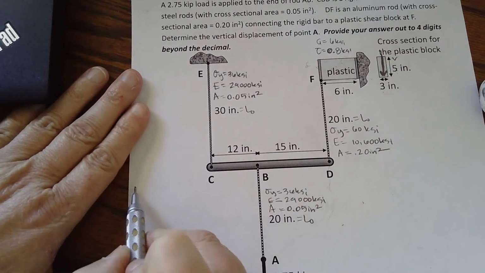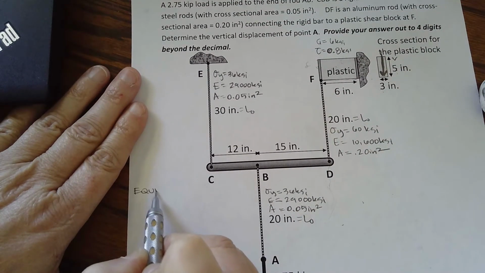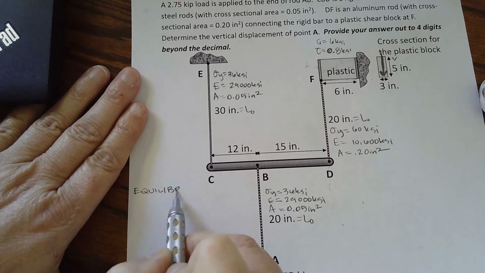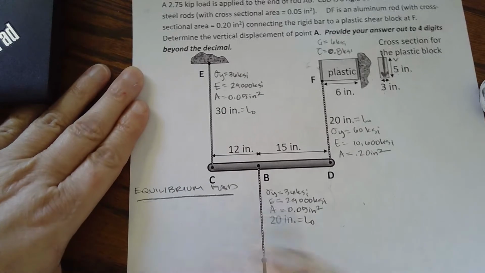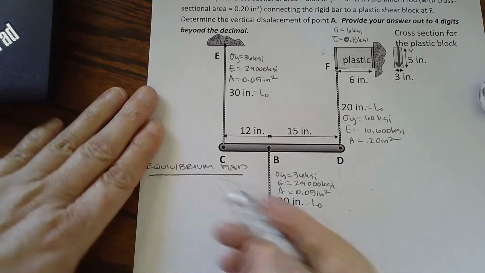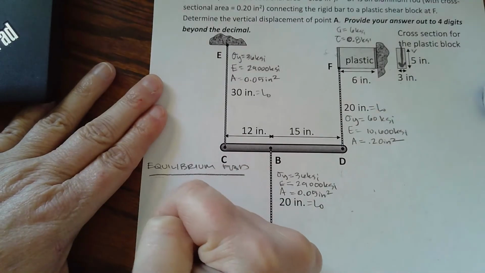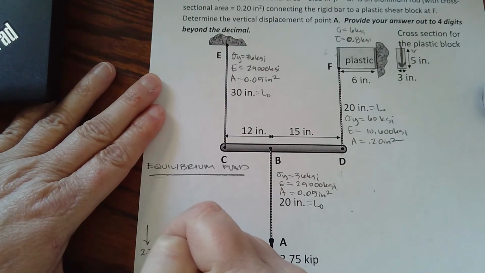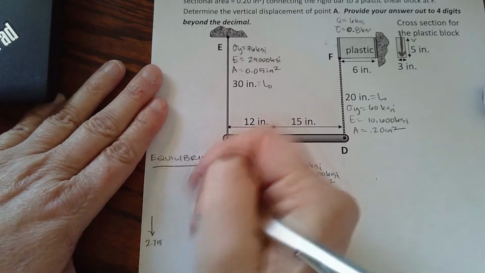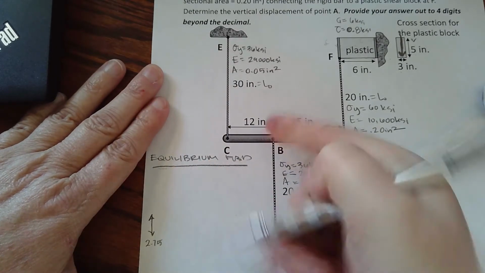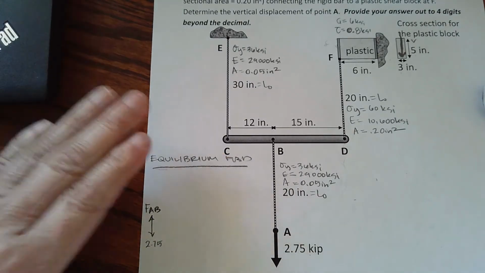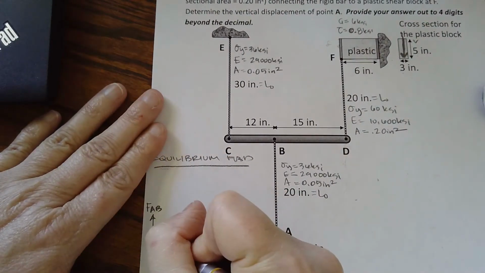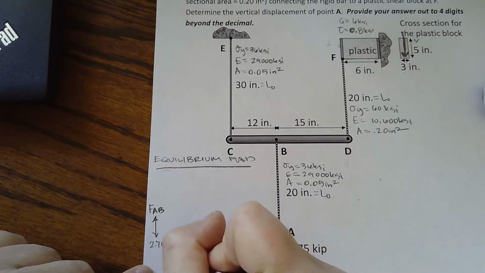Now let's start with equilibrium, because we always start with equilibrium. We have a free body diagram. Starting where my force is, I am applying a 2.75 kip force, and that means that my cable AB is going to have an equal and opposite amount of force.